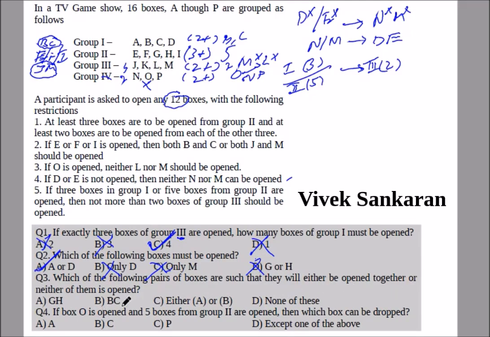Okay, question number 3 says, which of the following pairs are such that they will either be opened together or neither of them is opened? Okay, it is guaranteed that they have to be opened together or both of them have to be rejected. Now again, here there is no restriction over here. So G and H will not have any restriction, so this is out.